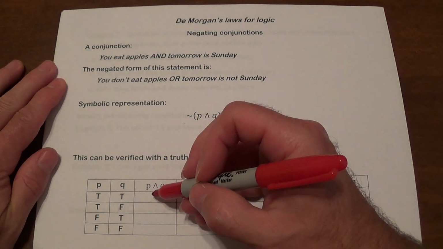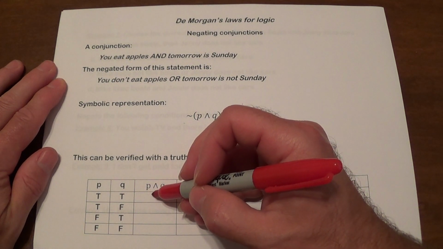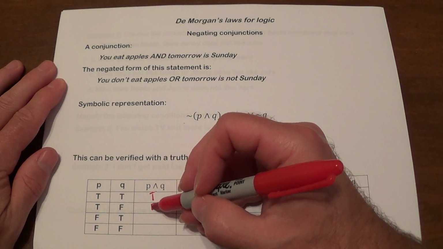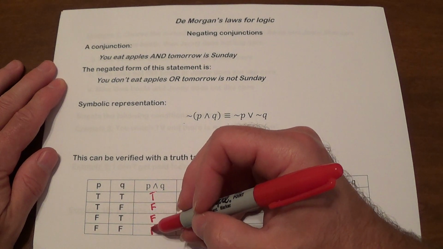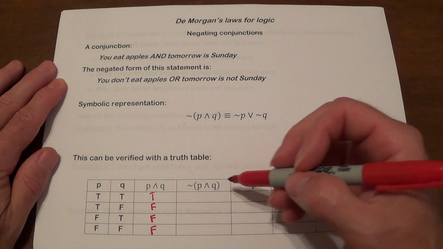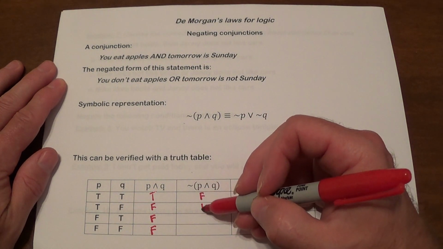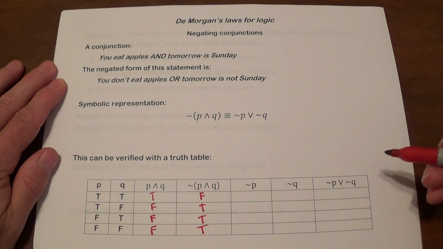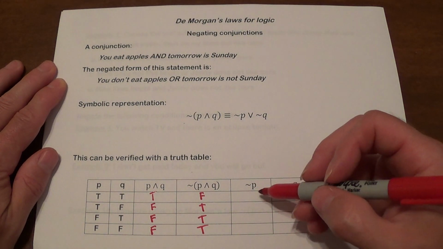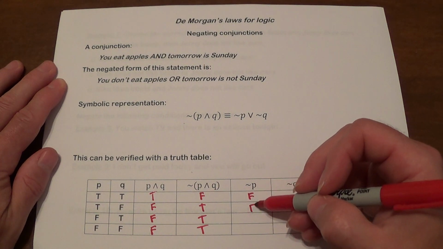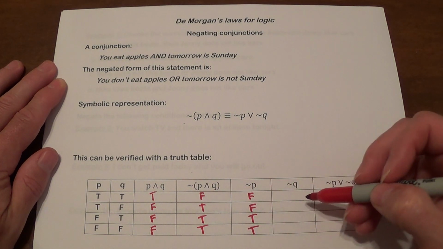So P and Q will be true, false, false, false. Not (P and Q) will be false, true, true, true. Not P is false, false, true, true.